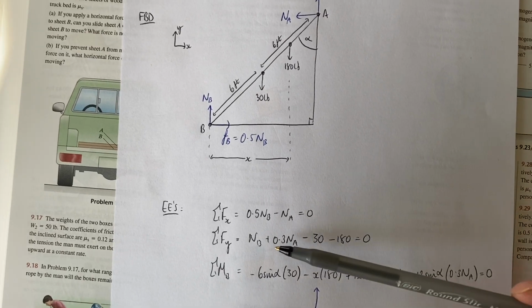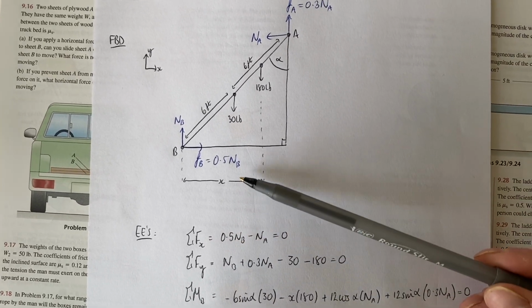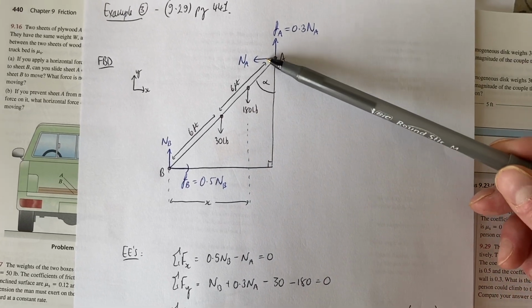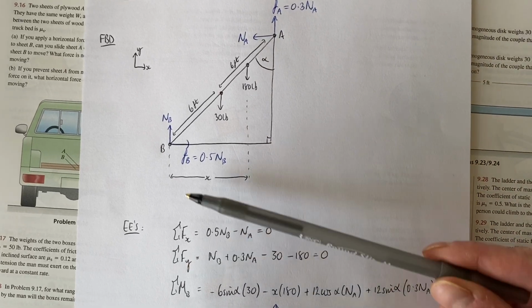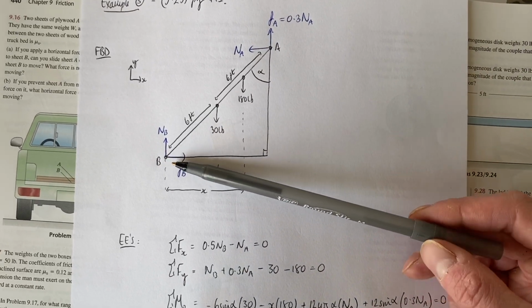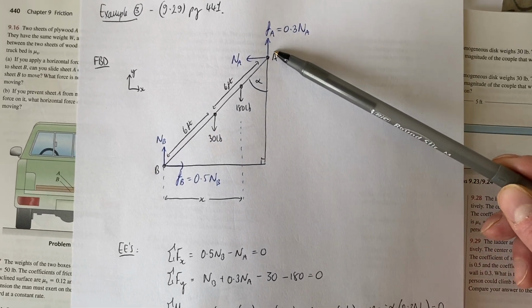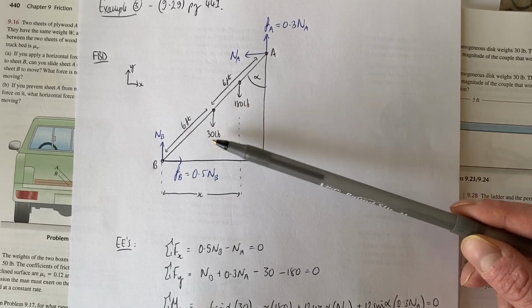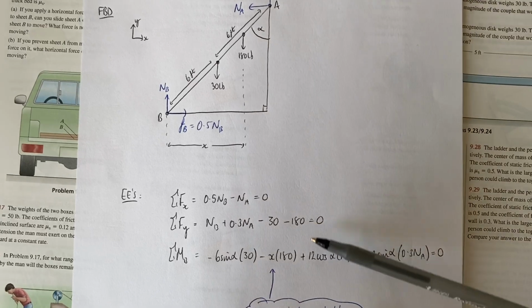So I have summed forces in the x direction, so I have the frictional force here, which is positive, and a negative normal force here. In the y direction, I have a normal force at B, a frictional force at A, and then I have these two in the opposite direction, the two weight vectors. So that's where this equation comes from.